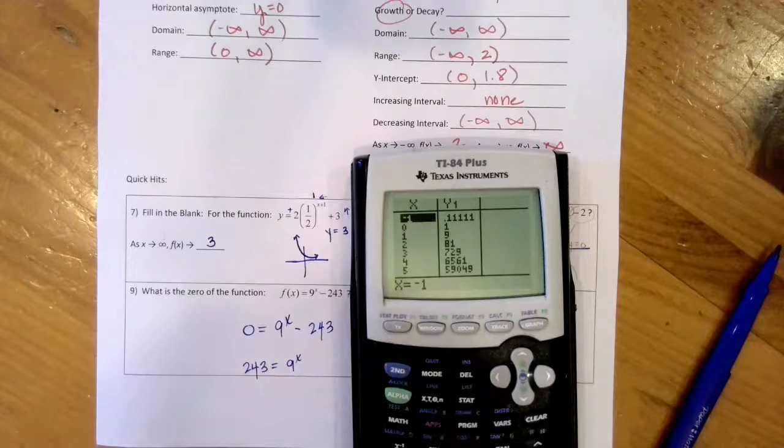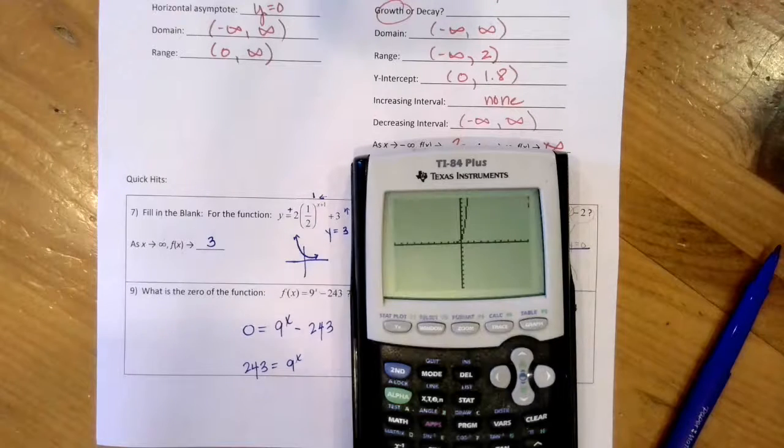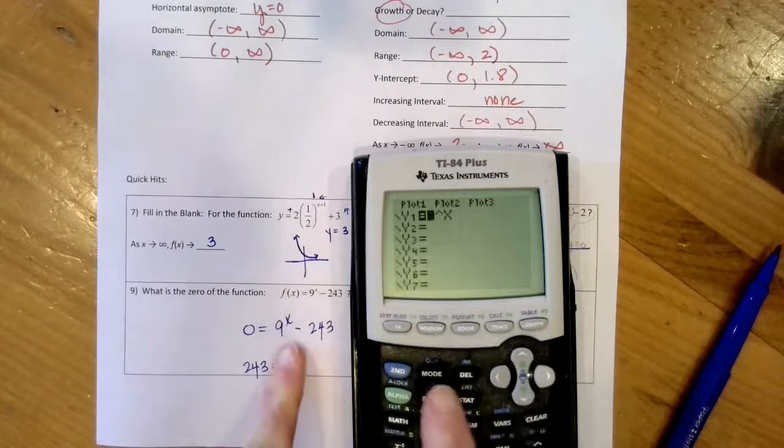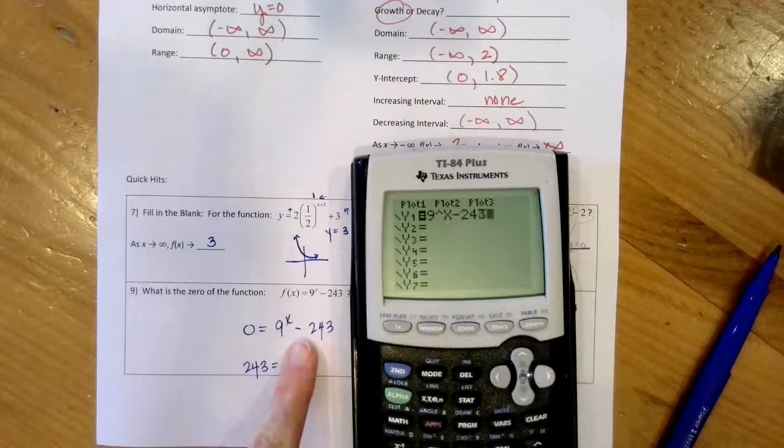So because we don't see it, let's go ahead and look at the graph, because what we're caring about is where it hits the x-axis, the 0. Oh, we have to put the whole equation in: 9 to the x minus 243.